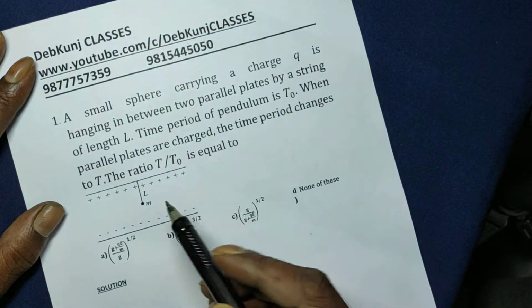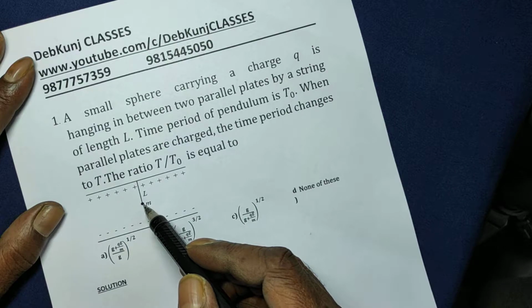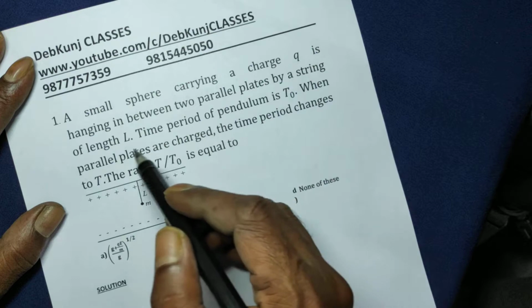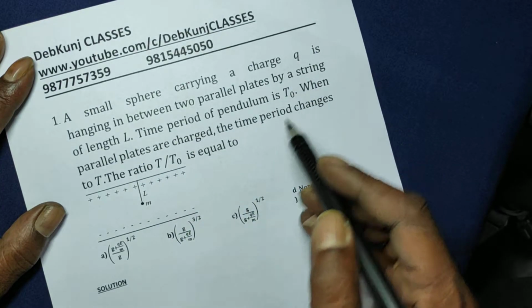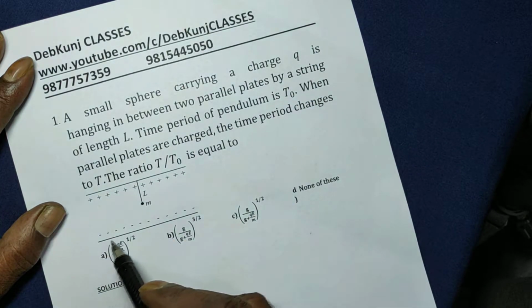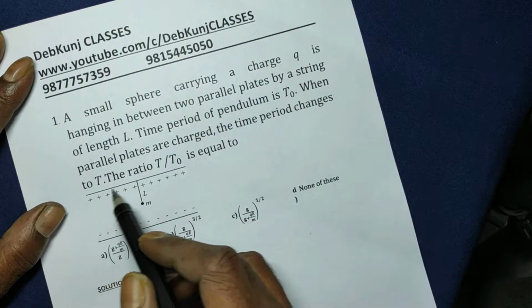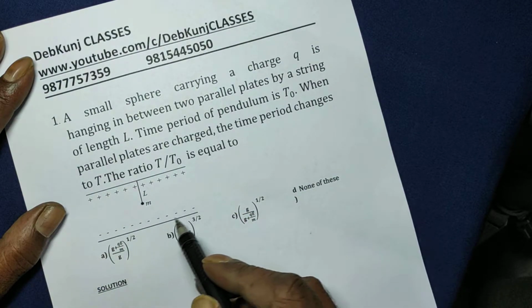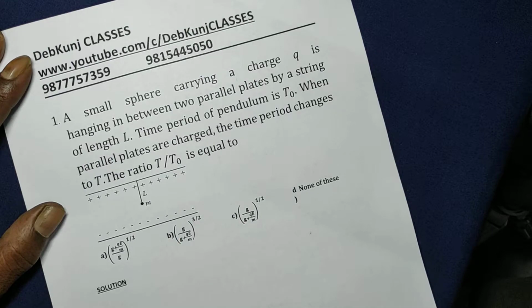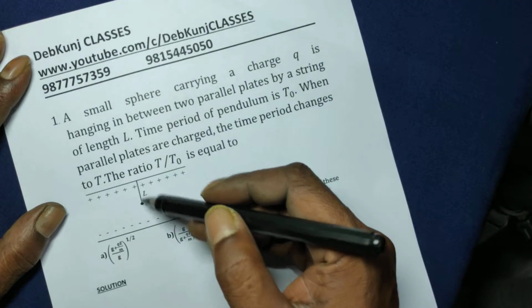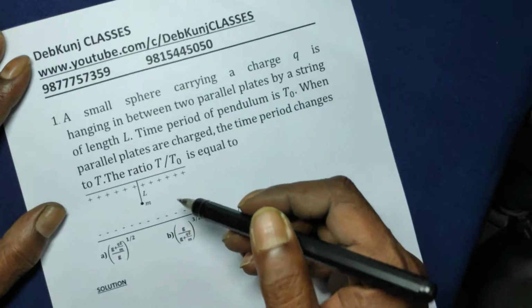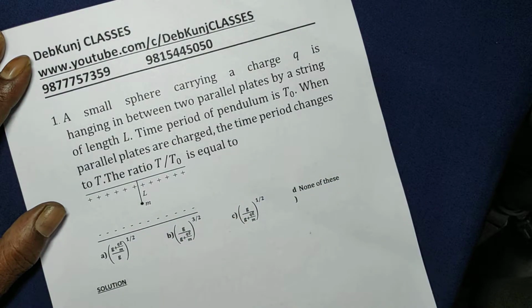A small sphere, this M is a small sphere, having a charge Q, is hanging between two parallel plates. This is one plate, this is another plate, both are parallel, and this plate is positively charged and this plate is negatively charged. They can be unequally charged also. That is the same thing as a sphere of mass M hanging within a parallel plate capacitor.